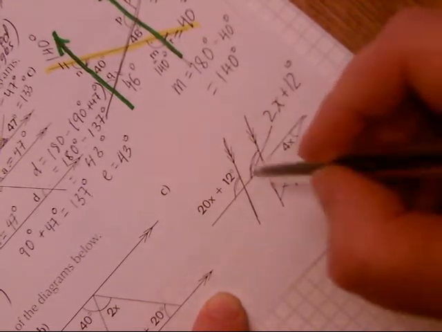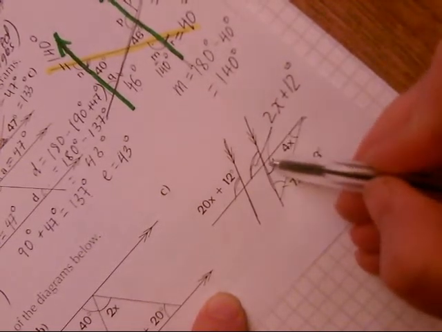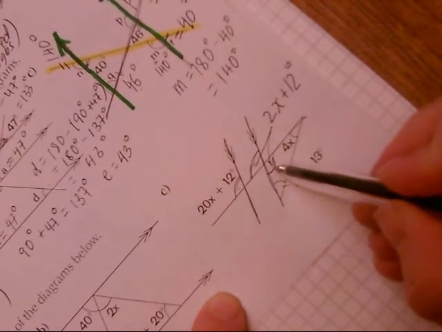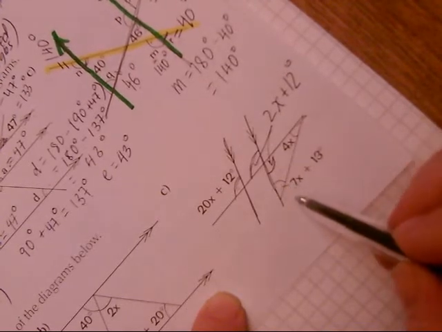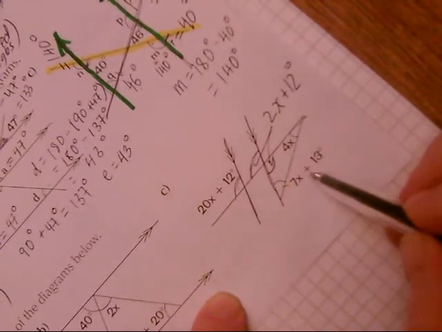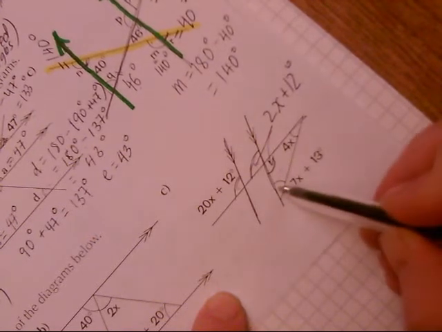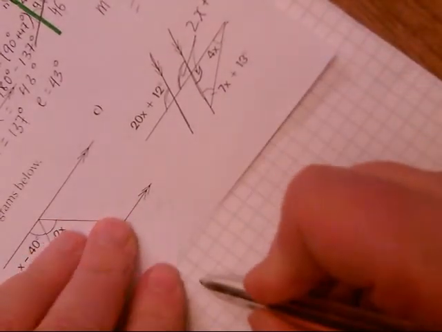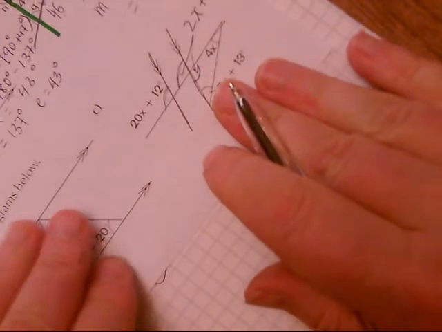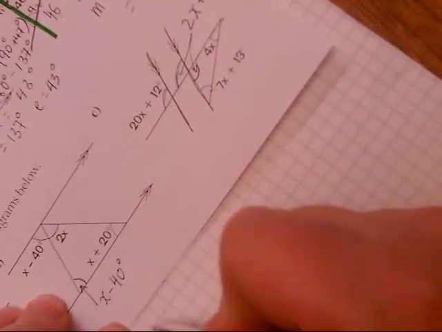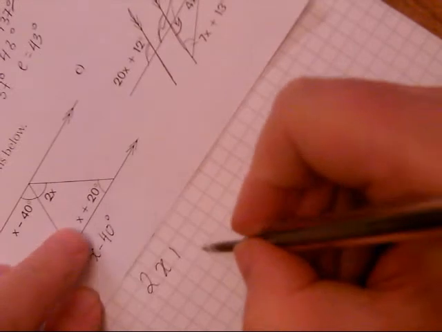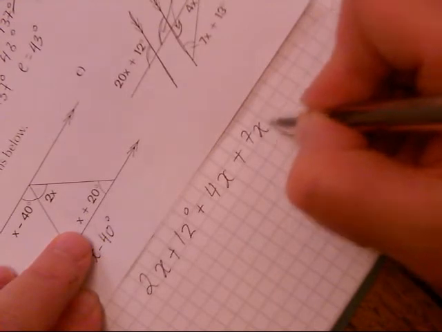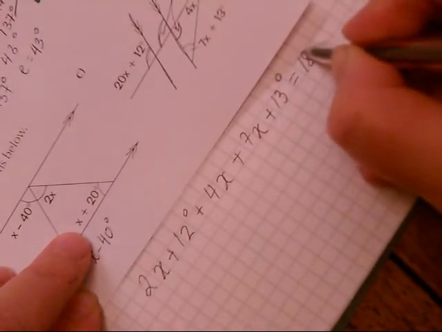If I know this angle, then I know this angle will also be 2x plus 12 degrees because they are vertically opposite. If I know this angle now, and I know this angle was 7x plus 13, then I can form an equation. What equation exactly? I know that angles in a triangle add up to 180, so that's what I will do. 2x plus 12 plus 4x plus 7x plus 13 degrees is equal to 180 degrees.